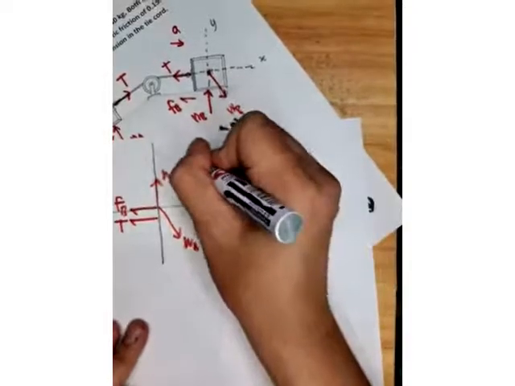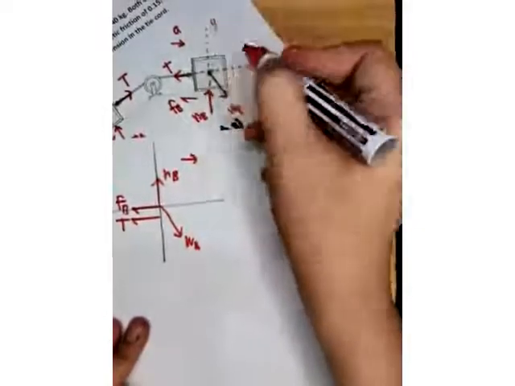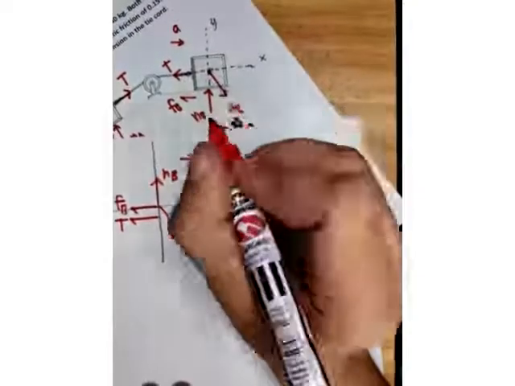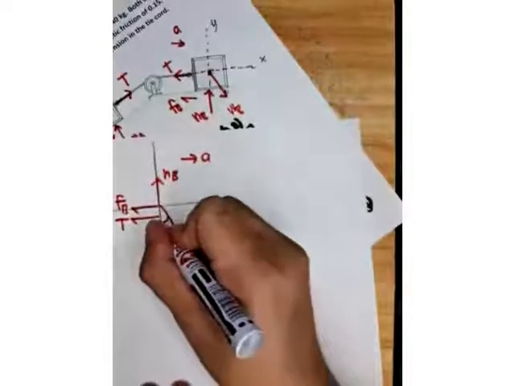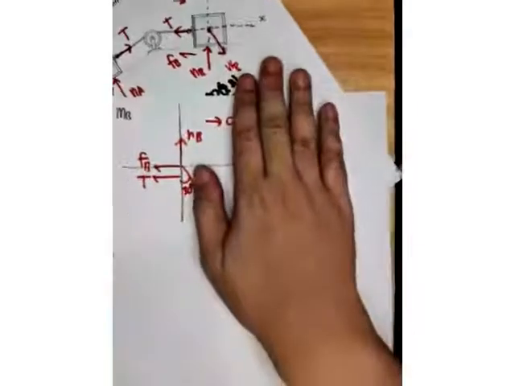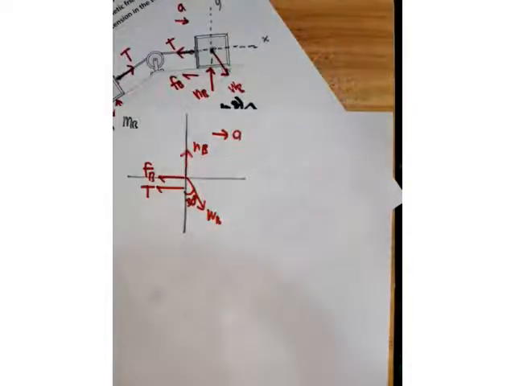And acceleration is along X. So, it's along X. Okay, yung 30 degrees na angle natin is nandito siya sa y-axis. So, 30 degrees. Ayan. So, any question on the FBD of our second object, object B? Any question on object B?